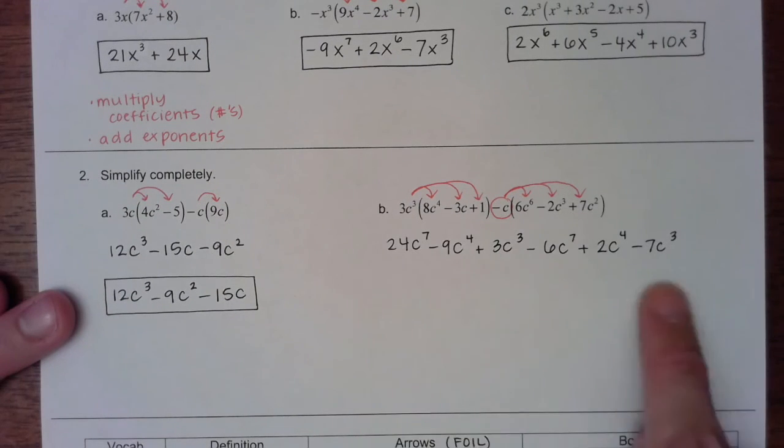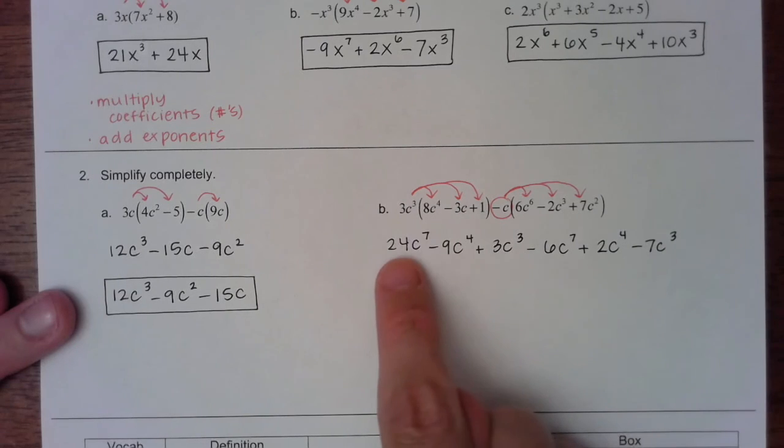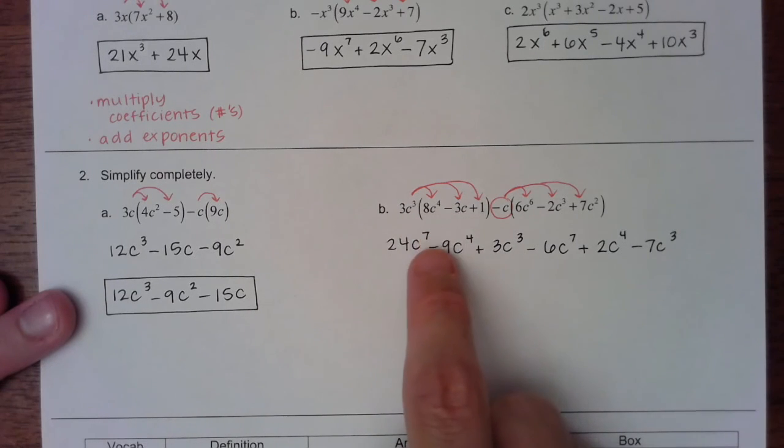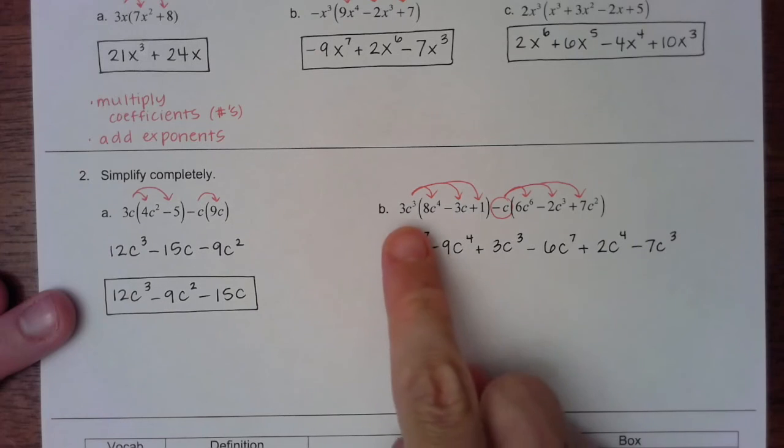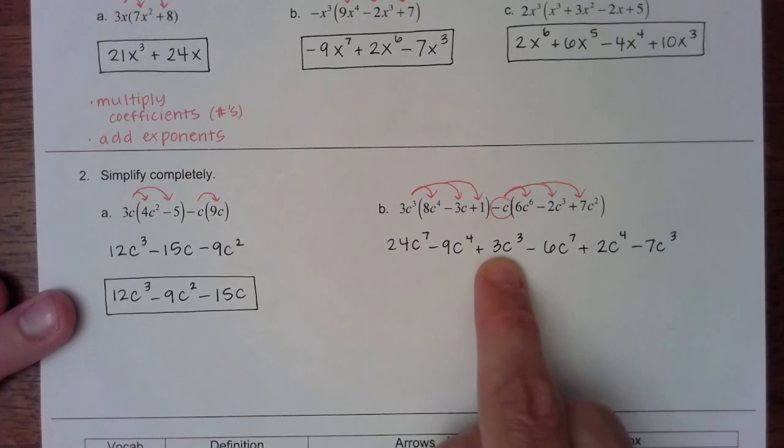And now I'll talk through this work. So 3 times 8 gives me 24, and then 3 c's and 4 c's gives me 7 c's. This one I get negative 9c to the 4th. Remember, you're adding the exponents together, plus 3c to the 3rd, because you're just multiplying it by a 1.